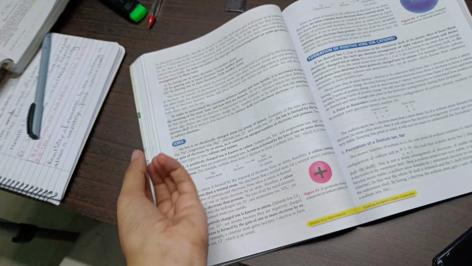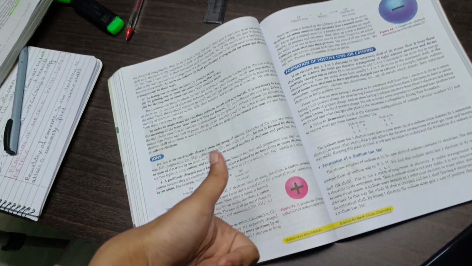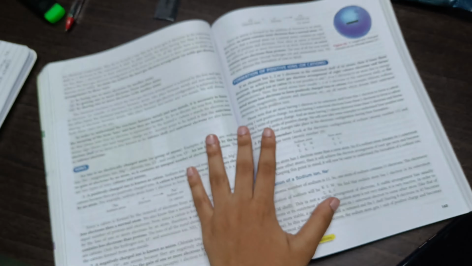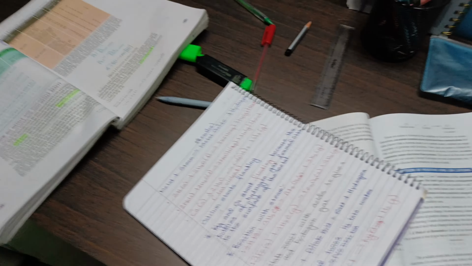And right now I'm going downstairs because it's already very late and my parents are calling me to have dinner. So I'll just go downstairs and have dinner, and I'll come back immediately to continue this thing. So yeah, let's go back now and let's start studying again.